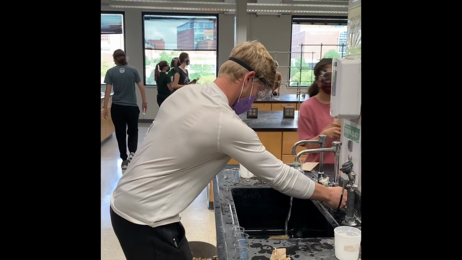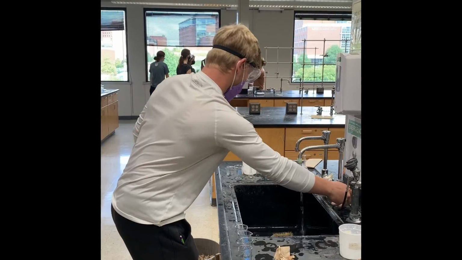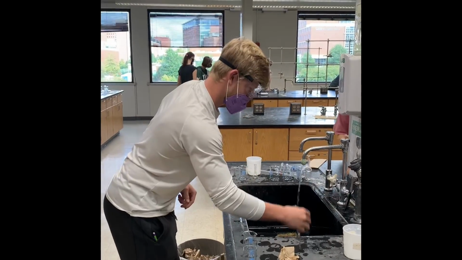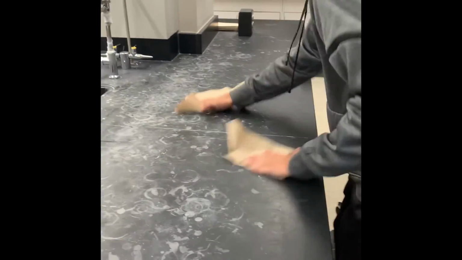Always make sure when you're finishing a lab that you clean your area. Pour out any unused fluid that can go down the sink, and make sure to simply wipe down your lab table when you're finished.